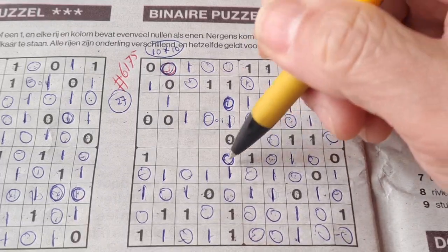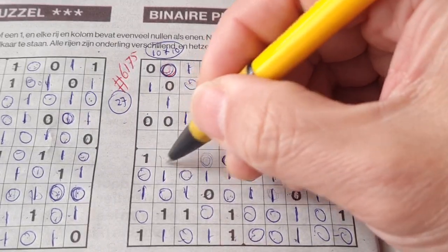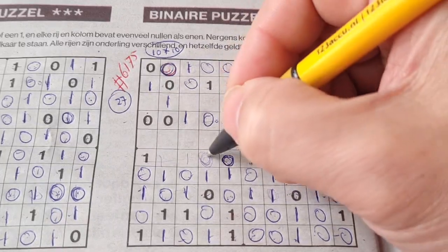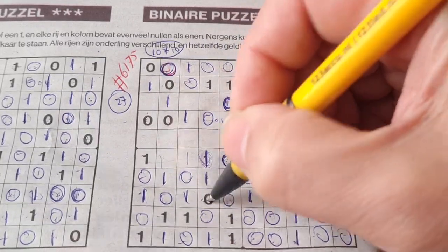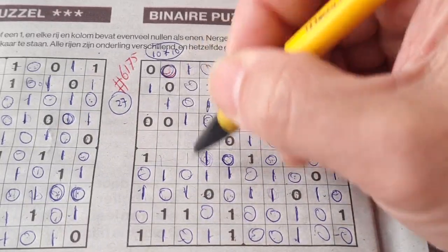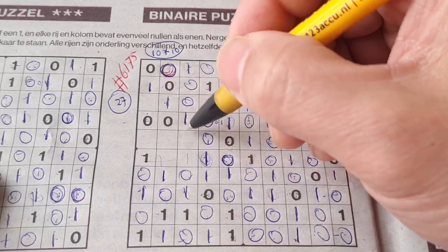1, 2, 3, 4 O's. If I place number 5 there, then we have 3 ones in a row in this row. Not allowed by one of the rules, so this must be no. This should be a 1. Double 1, here no, there no. Double O, here 1, there 1. Between 2 ones comes an O. 1, 2, 3, 4. Okay.